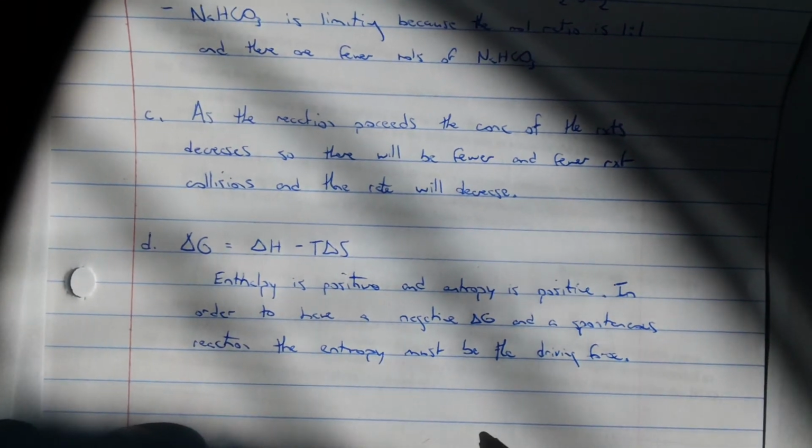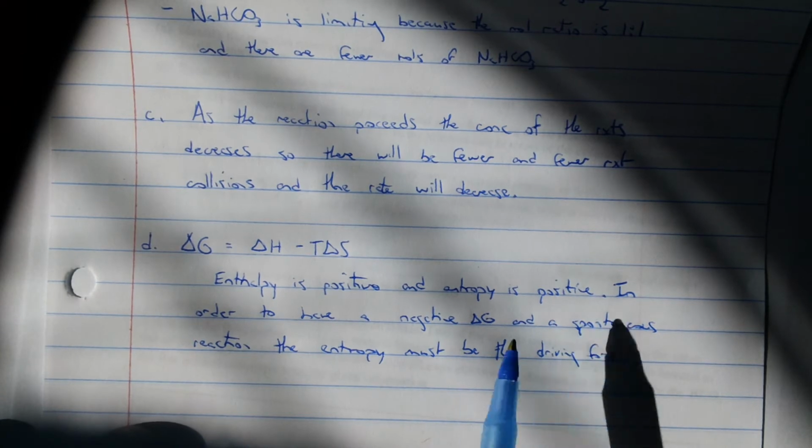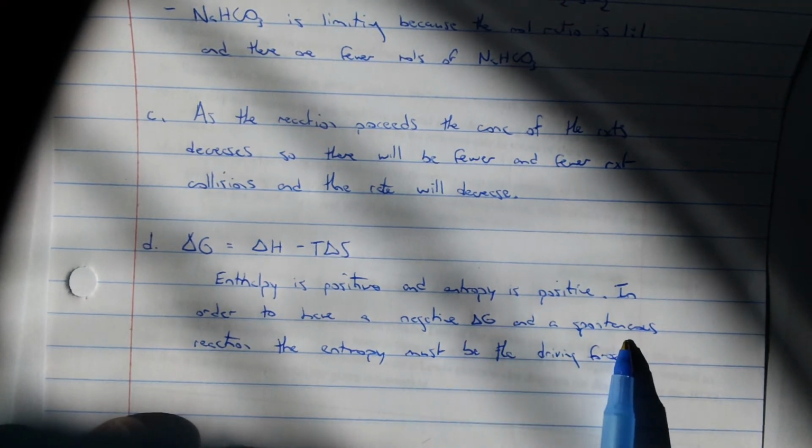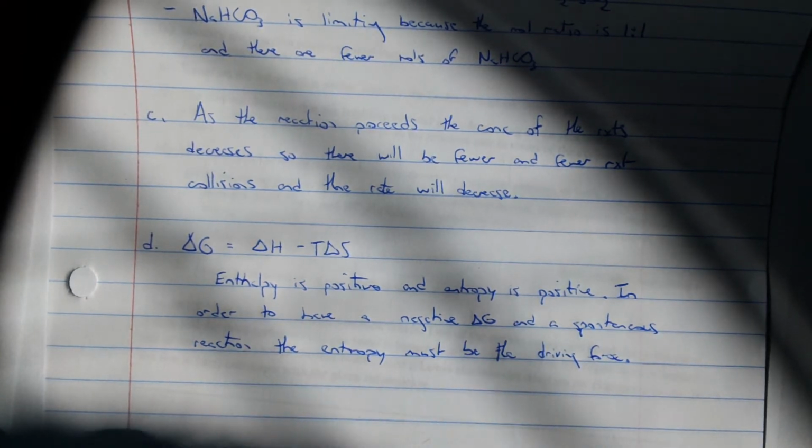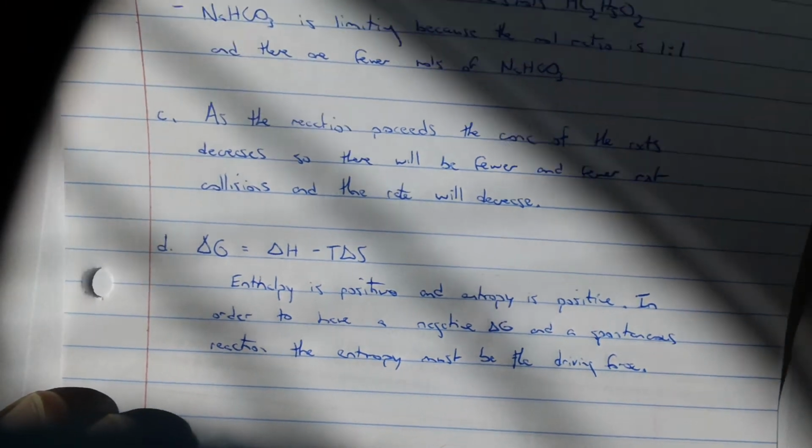So I wrote it. Enthalpy is positive, entropy is also positive. In order to have a negative delta G in a spontaneous reaction, the entropy must be the driving force. That's part D.